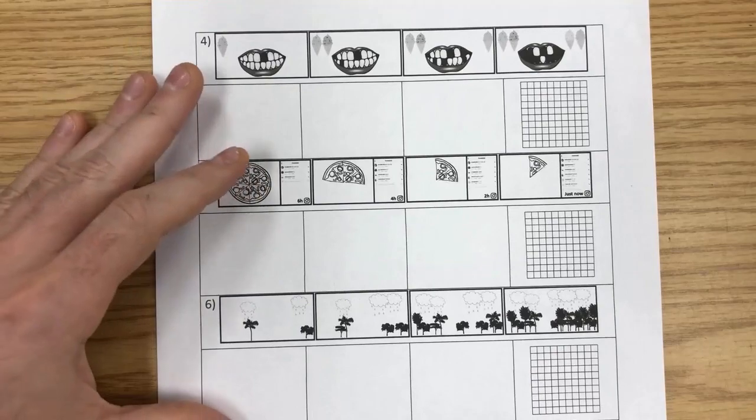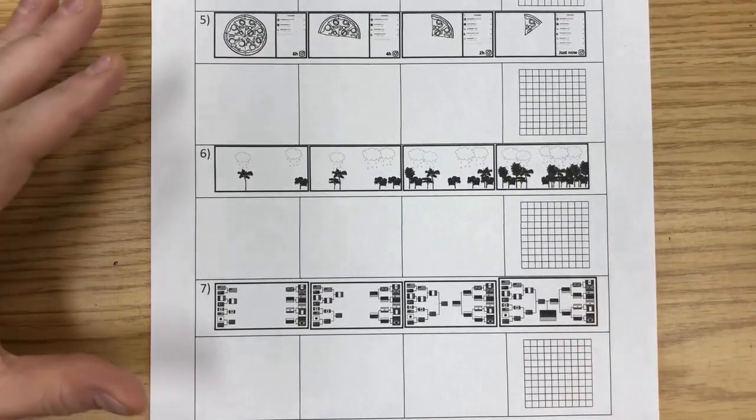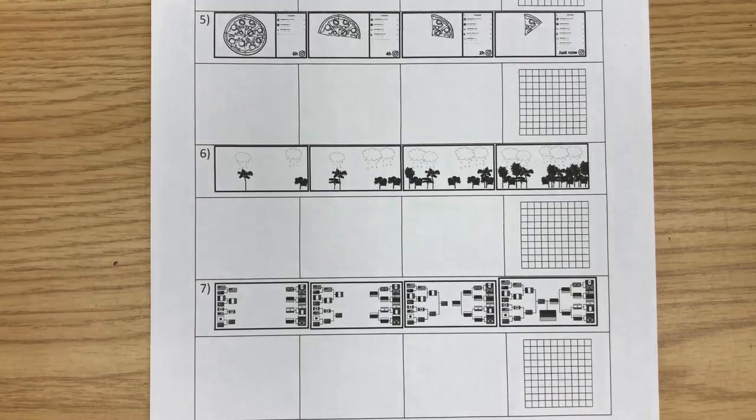So let's try a few more. So looks like we've got numbers 5 and number 7. What I want you guys to try is I want you to pause the video, try number 5 and try number 7. See how well you did. Unpause the video when you're done and give it a shot.